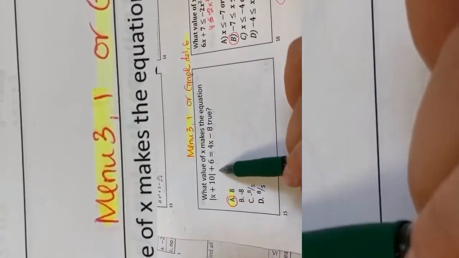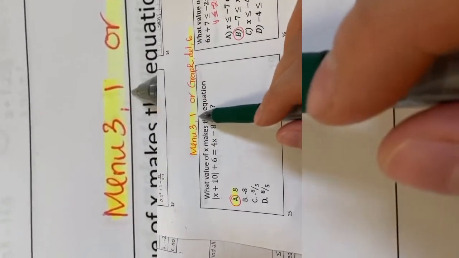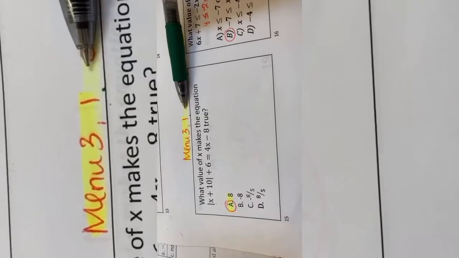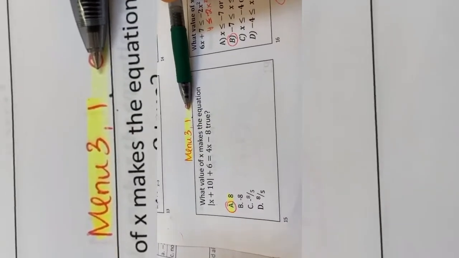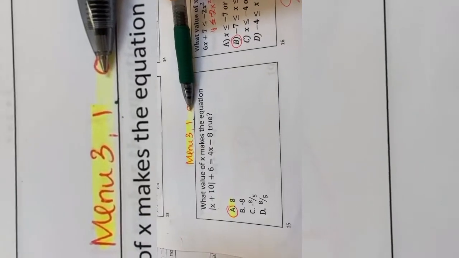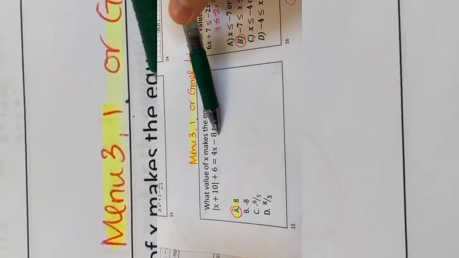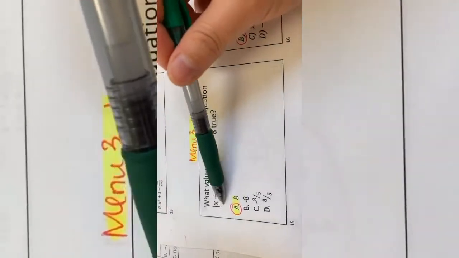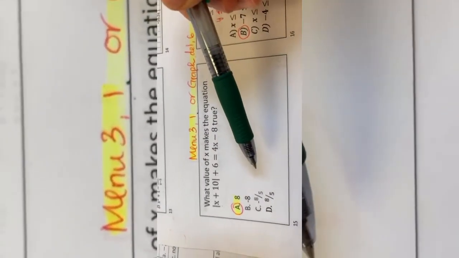Next we have what value of x makes the equation true. So you can do Menu 3-1 on this one. I recommend this better than graphing. It's in the calculator. All you do is type it in and put comma x. After you have 8 right here, put comma x. Absolute value, you can find next to number 9 on the right side. That has all the symbols that you need. Okay, Menu 3-1, comma x, answer.